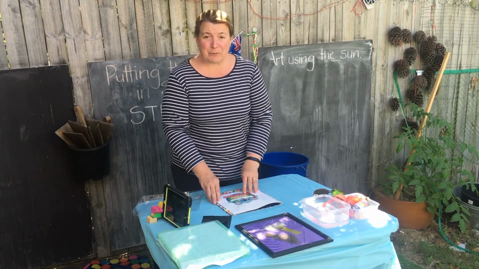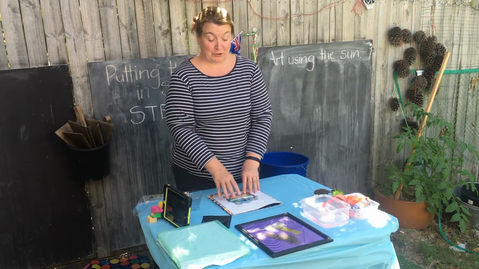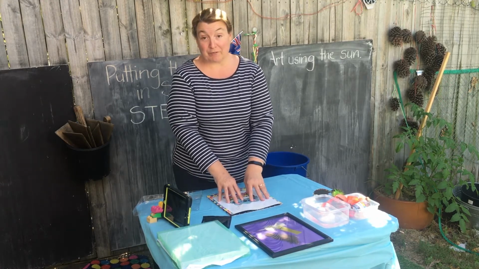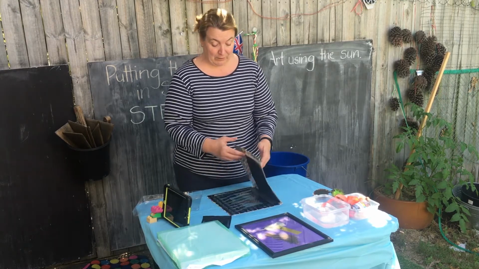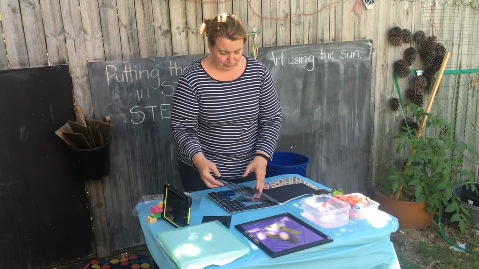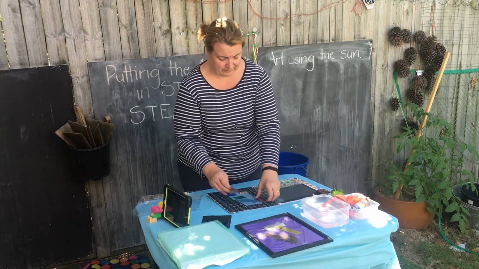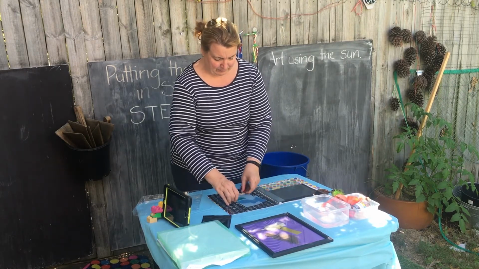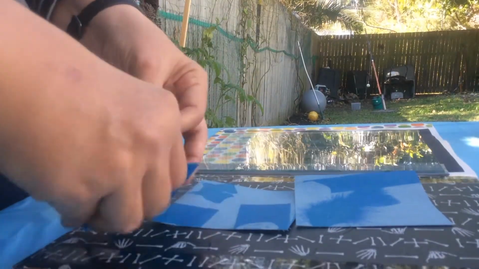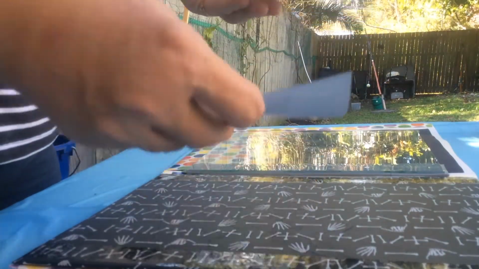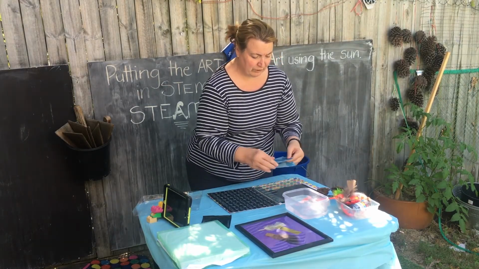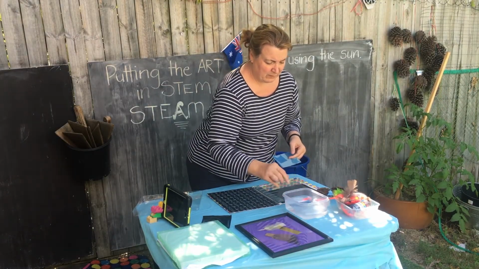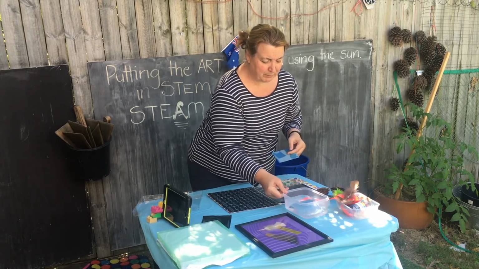Okay, now we've got to stop the reaction taking place. So while I'm talking to you, I've just put the cover over it so that no more sunlight can get through to the paper. But when I open it up, you will see how the paper has faded very quickly in the sun. Now, if we're not careful, it'll continue to fade. So I'm going to put it in my water and give it a bit of a wash.